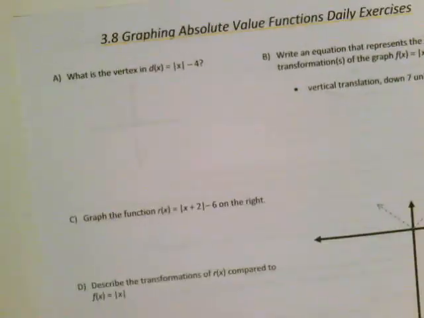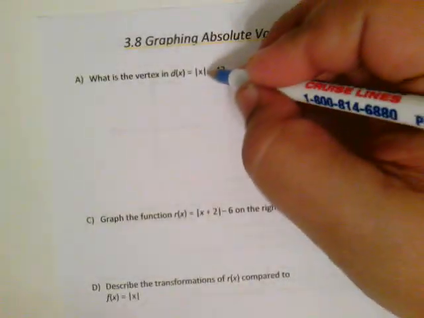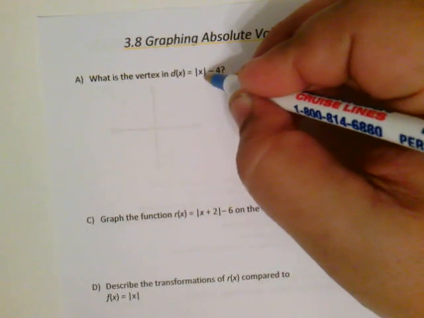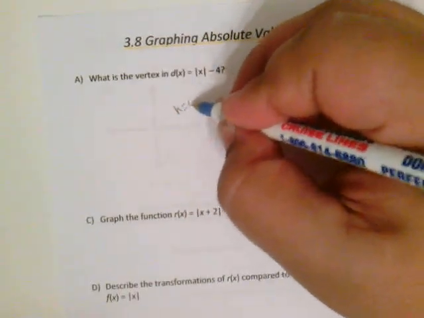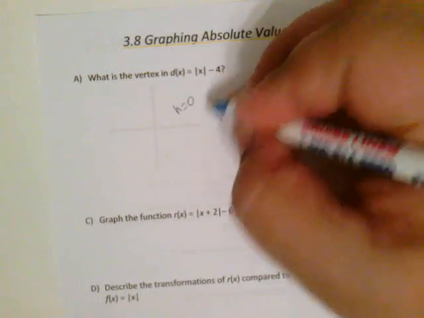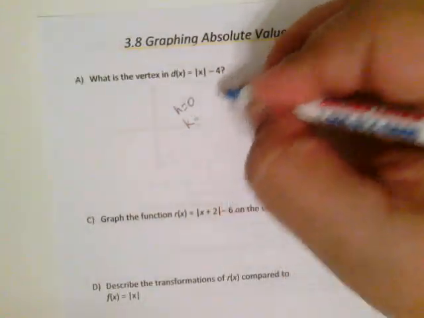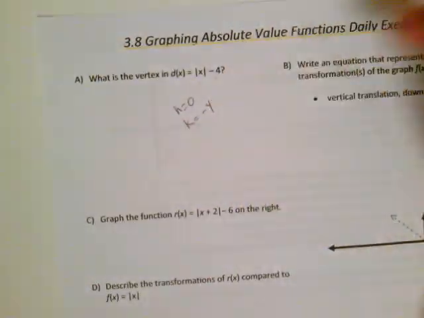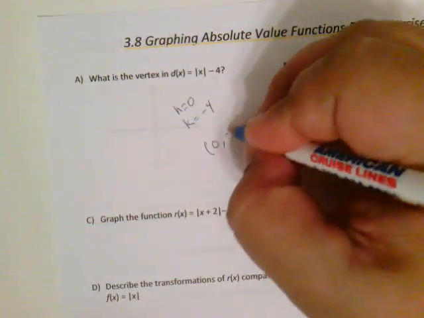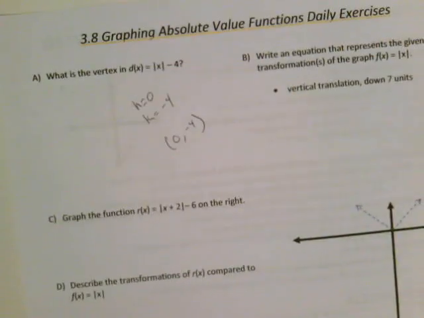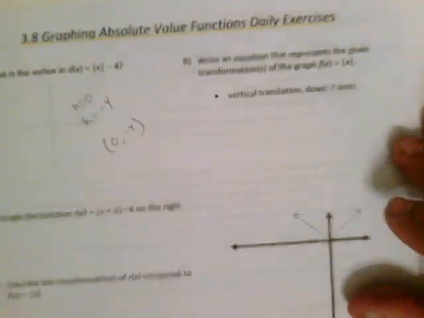First of all, what's the vertex here? If there was an H, it would be on the inside. There isn't there. If there is a K, it would be on the outside. There it is. My vertex. There's my point right there. 0, negative 4.